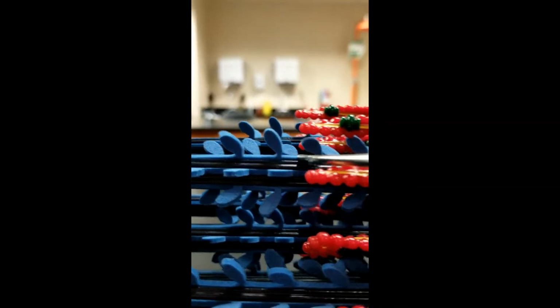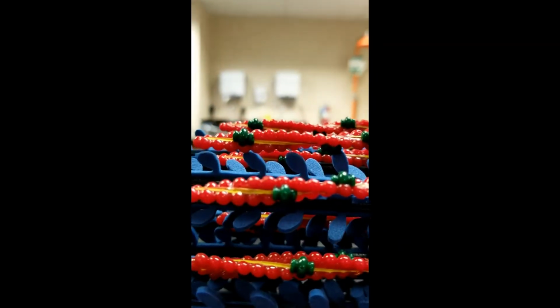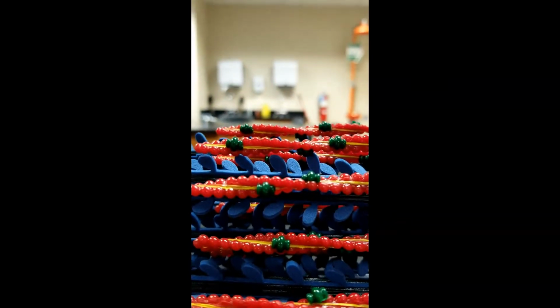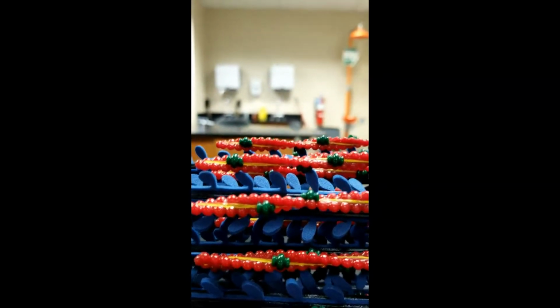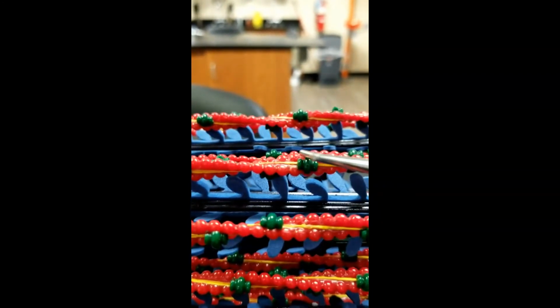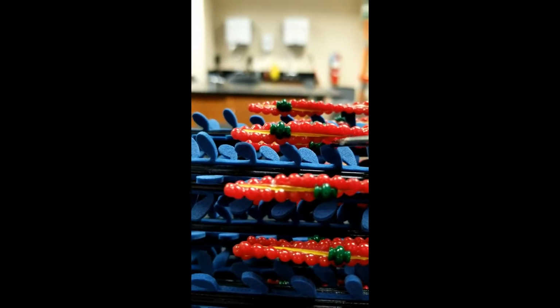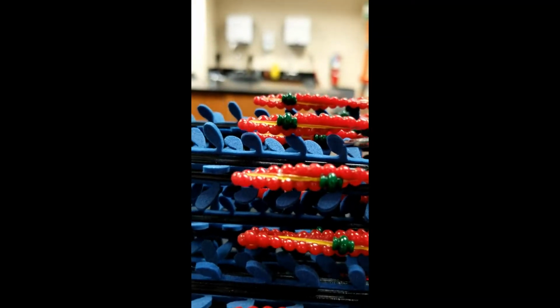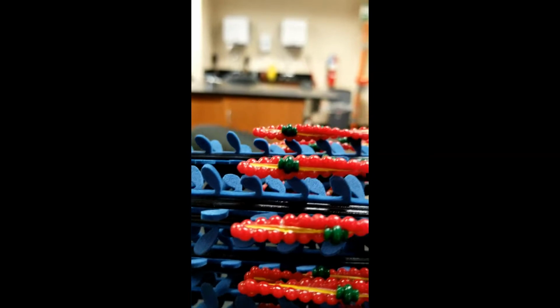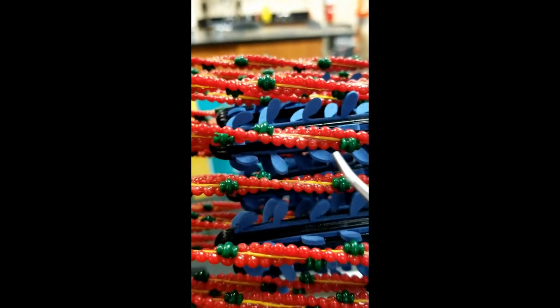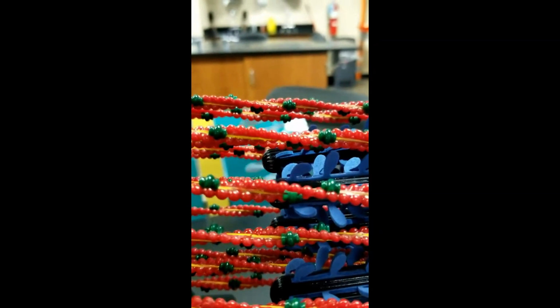Notice here the myosin heads. See how they want to come up and connect to the actin. As long as tropomyosin is in the way, they can't connect to the actin. Once the calcium binds to troponin and moves tropomyosin out of the way, now the myosin heads are free to bind to actin. So that's what happens, and that's called cross-bridge formation. The myosin heads bind to the actin. Same thing will happen on this side. The myosin heads will bind to the actin.